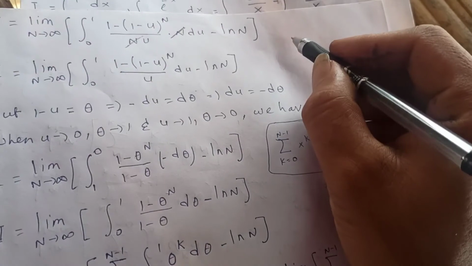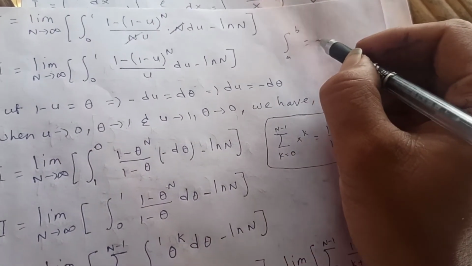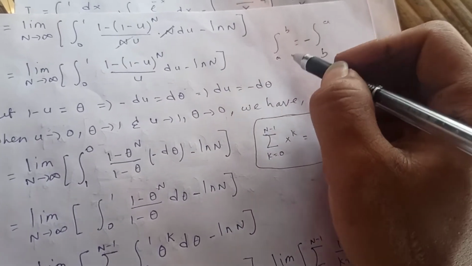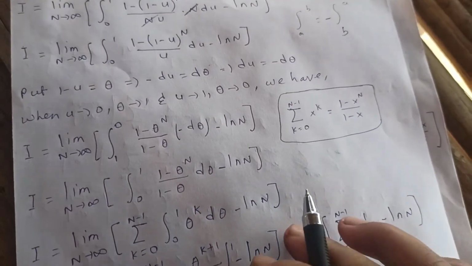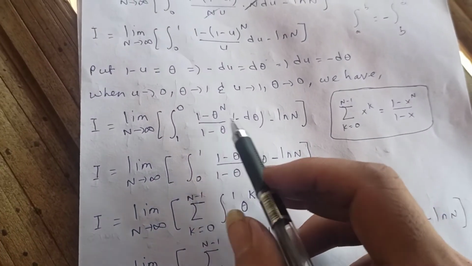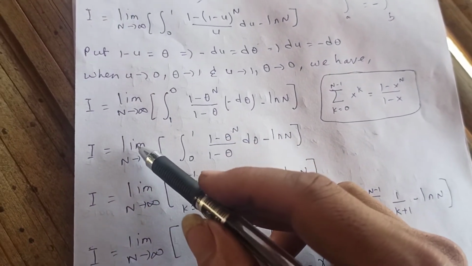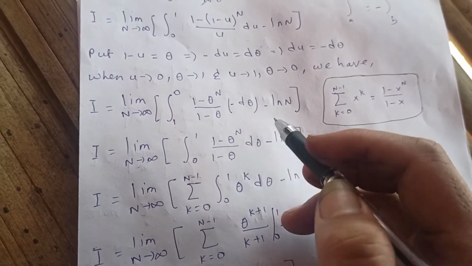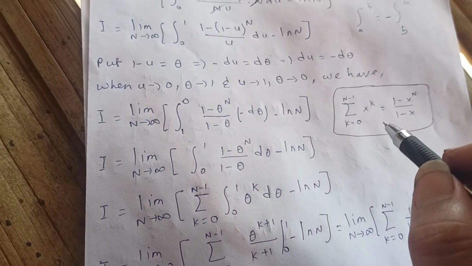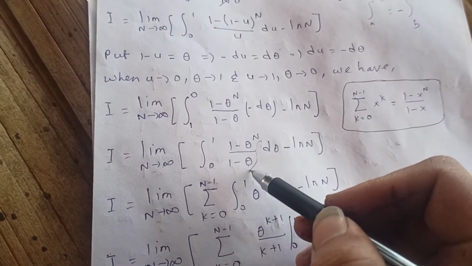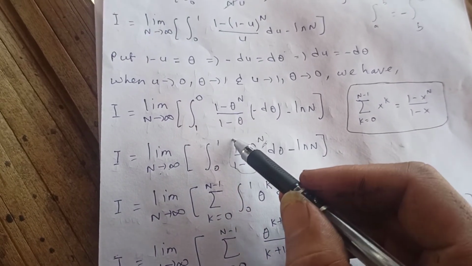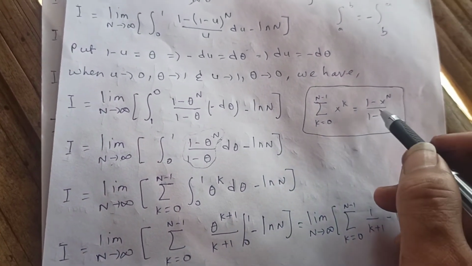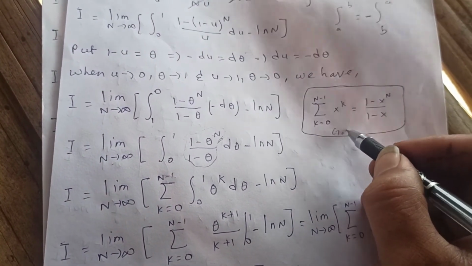Because of the property that the integral from a to b is the negative of the integral from b to a, if you apply the negative, the upper and lower limits are interchanged. So we have the limit as n tends to infinity of the integral from 0 to 1 of (1 minus theta) to the n upon 1 minus theta d theta, minus log n. We know that this integrand is the same as this one, which is what we call a GP.